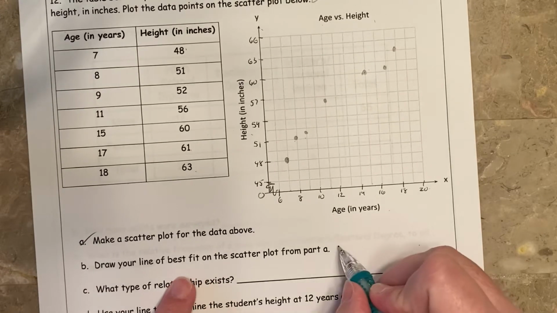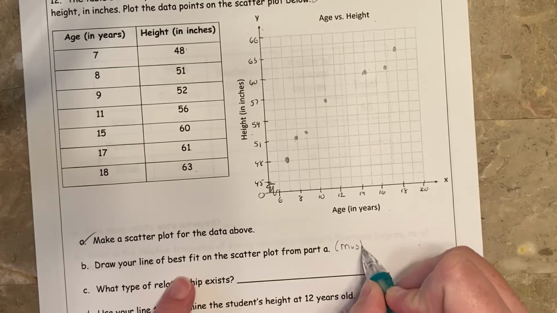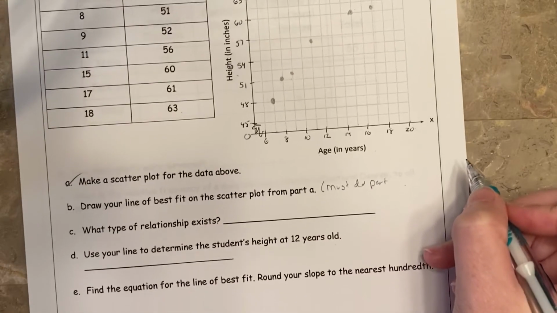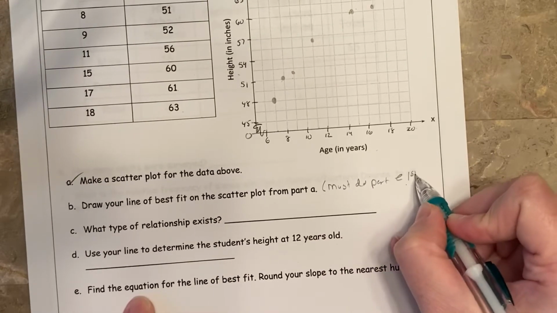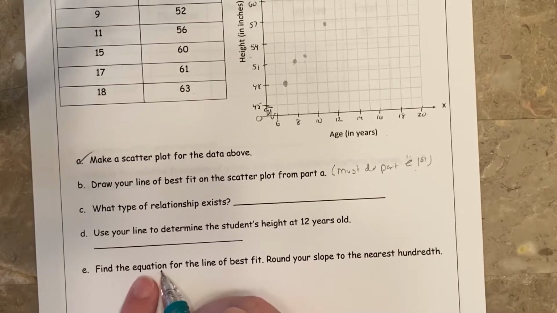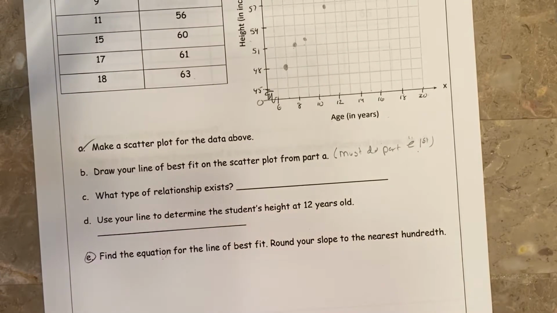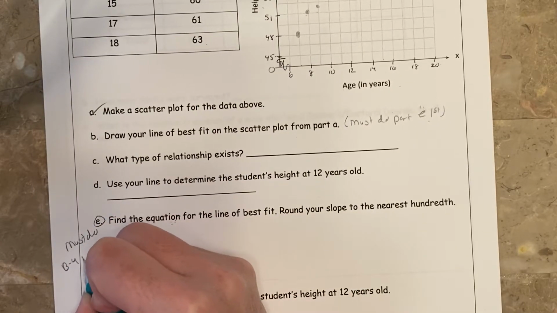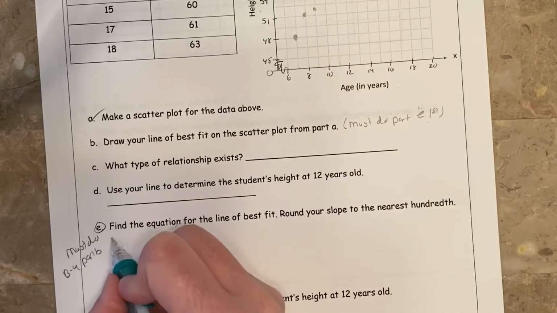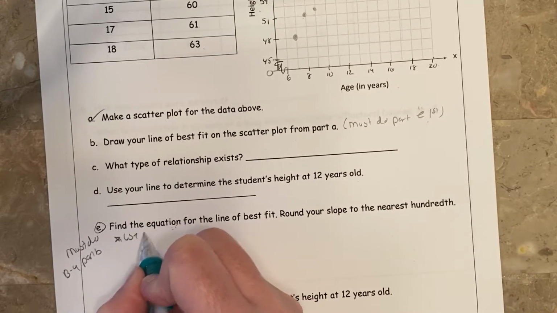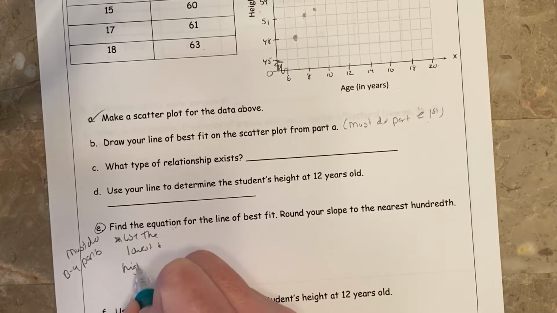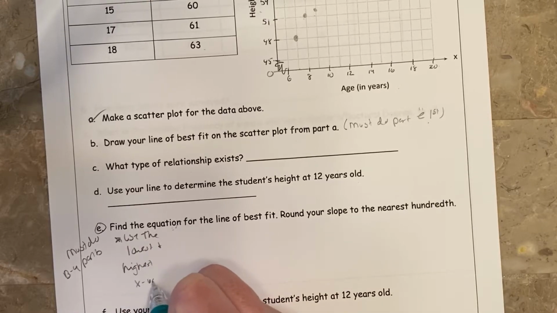Now remember, you have to do part E first, the equation, because you have to know where to start. So it must be done before part B. And again, you want to use the lowest and highest X values.